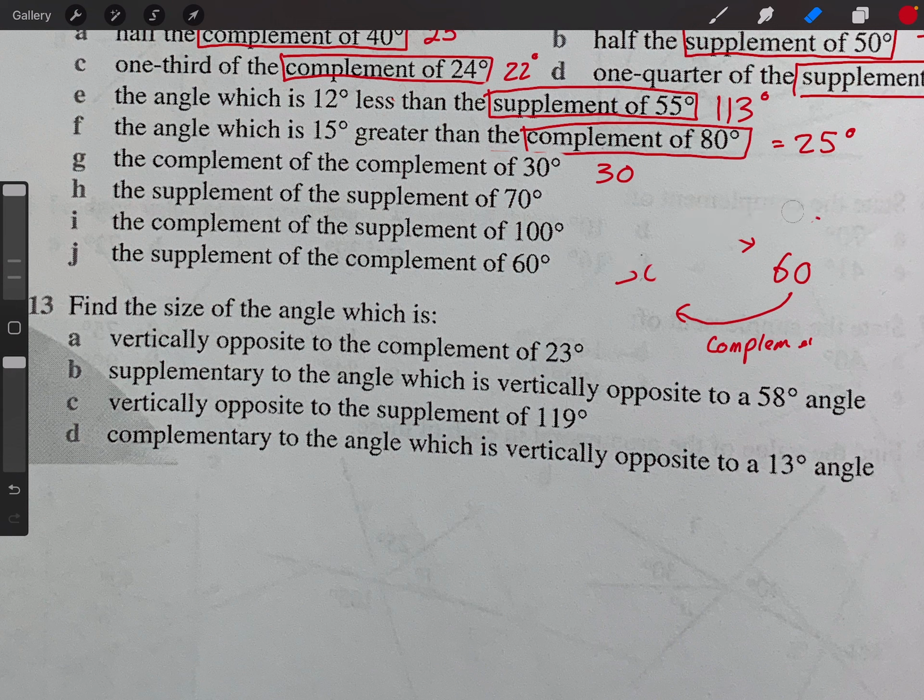Knowing that, let's do the next one, which is question H. It says the supplement of the supplement of 70. So that would just be 70, because it goes back to 70 again. Question I is different.